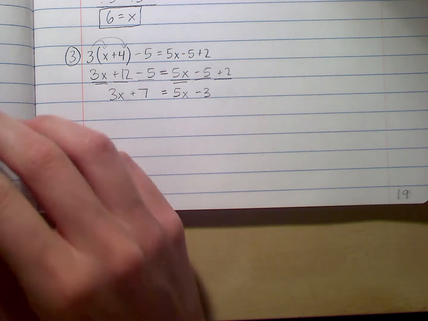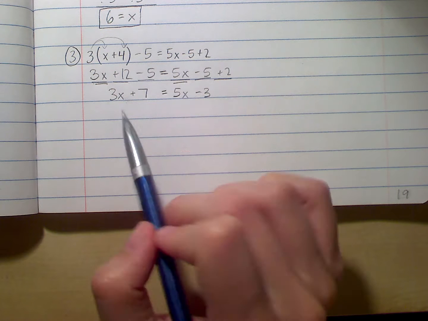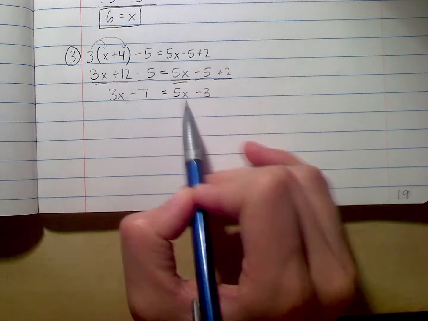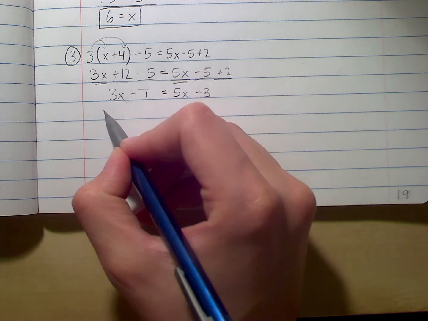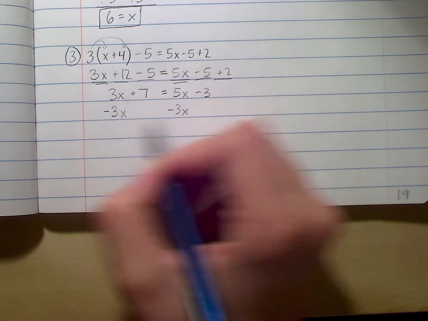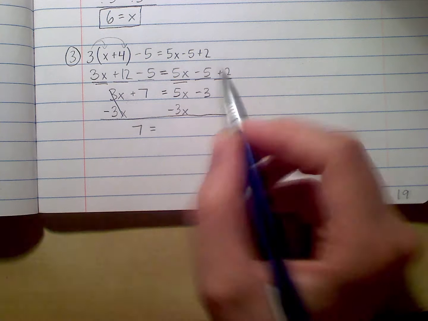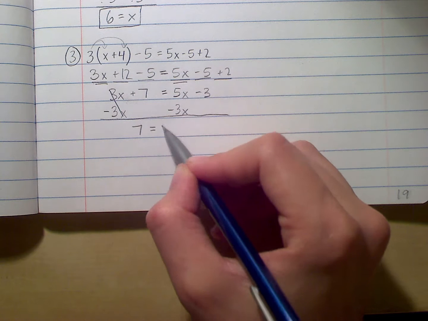Do you have variables on both sides of the equal sign? Yes, I do. I have x over here and an x over here. So what I'm looking for is the smaller coefficient. This is a 3 and this is a 5. So that's the smaller coefficient. I'm going to do the opposite of that. I'm going to subtract 3x. So I get 7 equals 5x minus 3x is 2x.